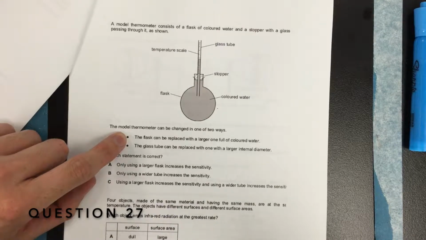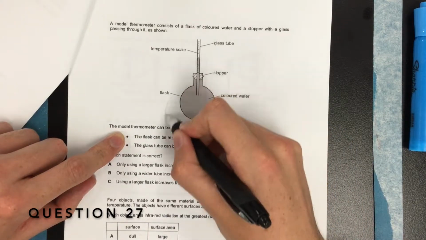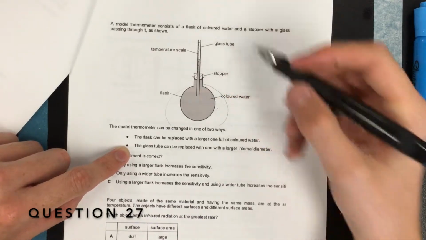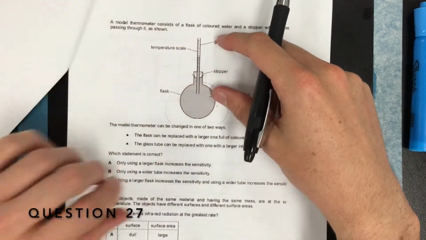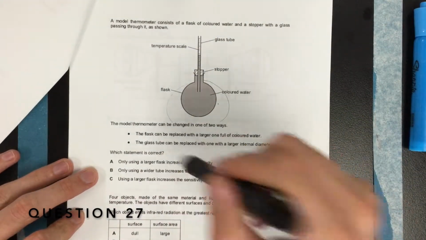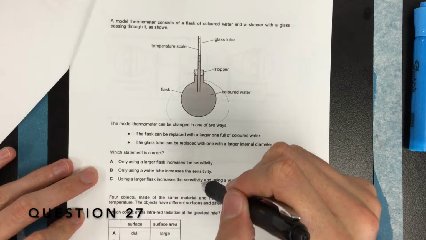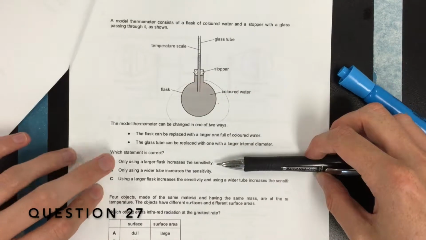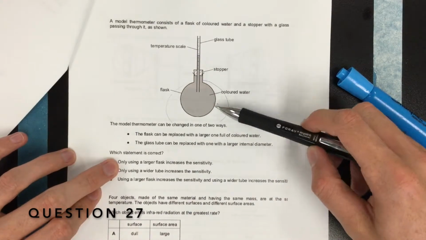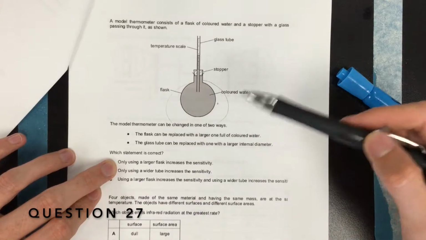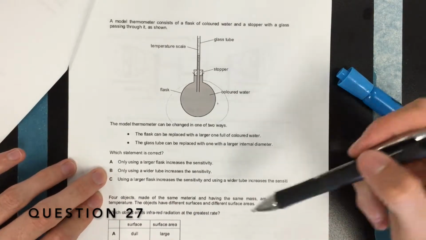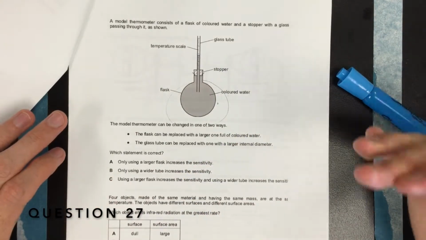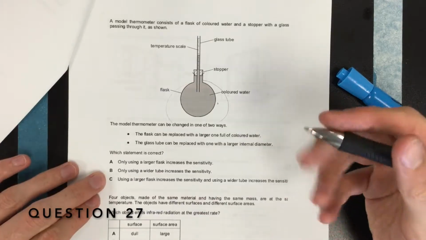We can either make the flask bigger, so this becomes bigger like this, or we can make the tube have a larger diameter, so it's going to be a wider tube. Which statement is correct? So, are we saying that only using a larger flask would increase the sensitivity? Remember, sensitivity is about how detailed a measurement we can make. Are we saying that only a wider tube would do that? Or are we saying that both of those things could, in fact, increase the sensitivity?